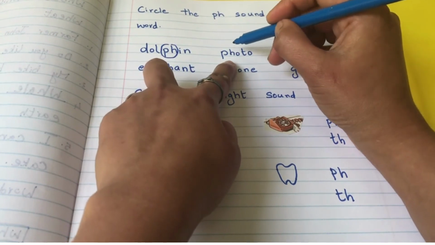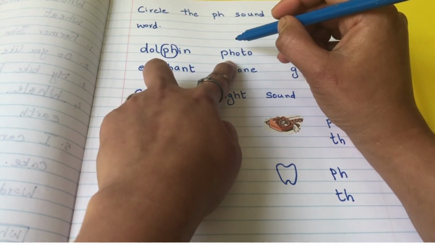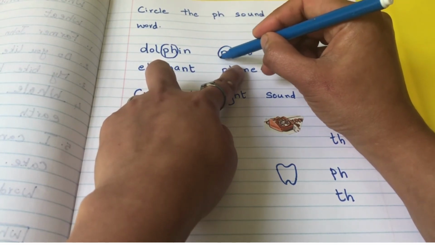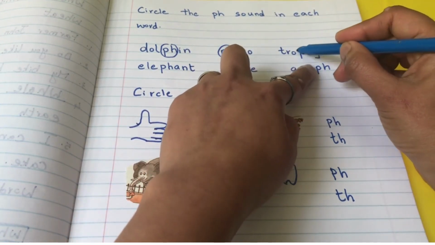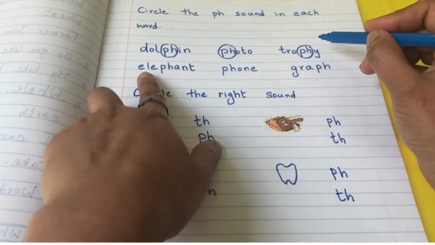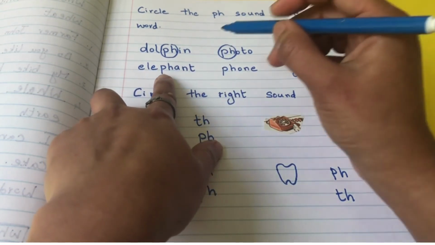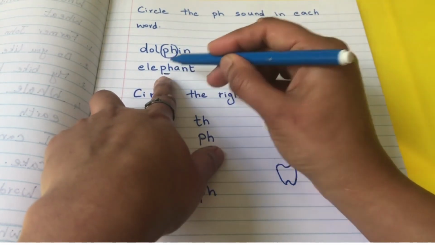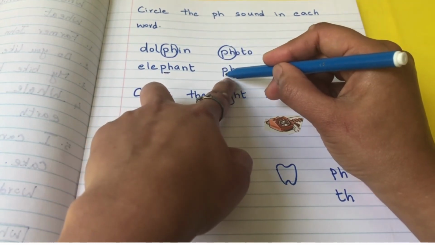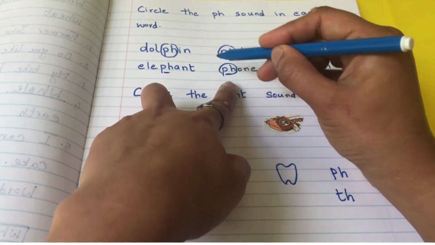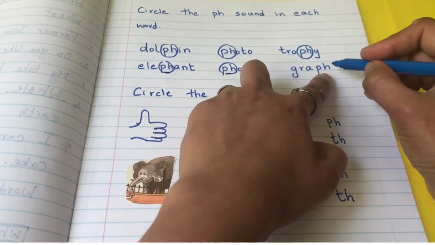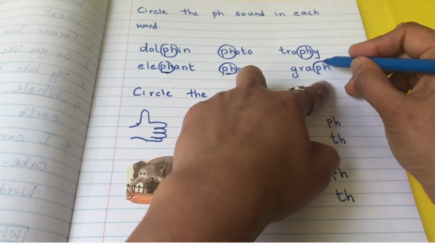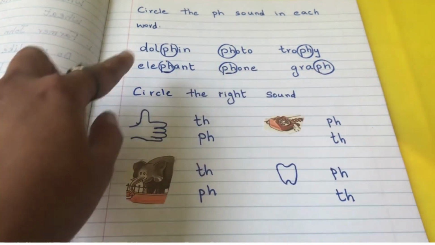In photo, the F sound is in the beginning. So he has to circle F. Trophy, it is in the middle. So he has to circle here. In elephant, the F sound is coming in the middle. So he has to circle it. In phone, it is in the beginning. So he has to circle it. In graph, the F sound is coming at the end. So he has to circle the F sound at the end.